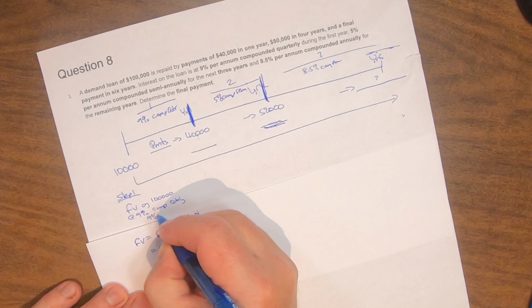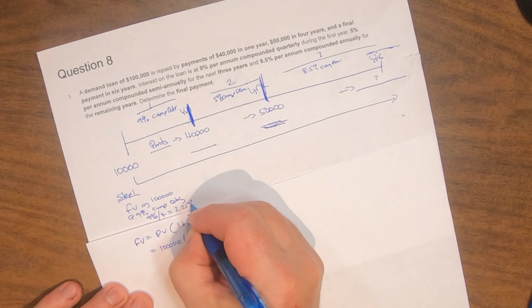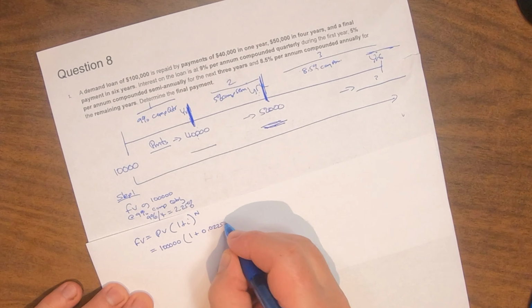So in step 1, we've got to find the future value of that $100,000 brought ahead with compound interest. So let's take the future value formula for compound interest: F equals PV times (1 plus i) to the n. The present value is $100,000. The interest rate is 9% compounded quarterly, so we take 9% divided by 4, which gives us 2.25% per quarter, or 0.0225.